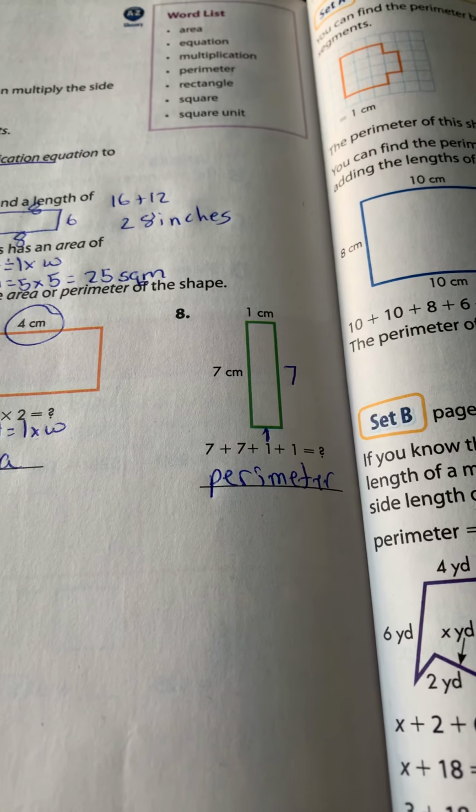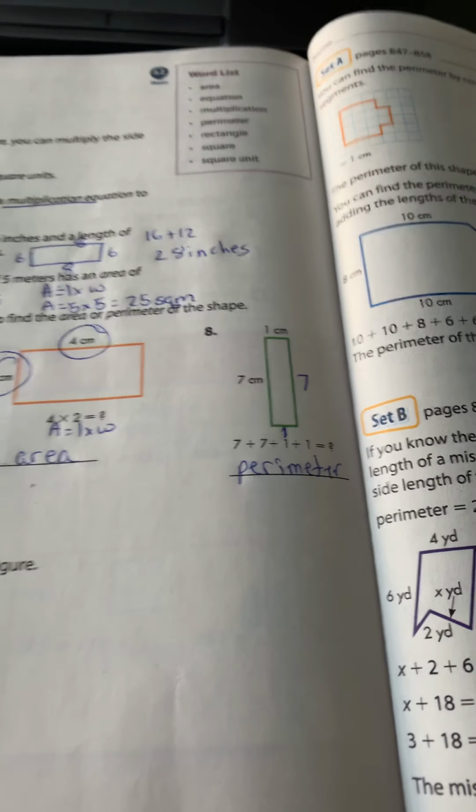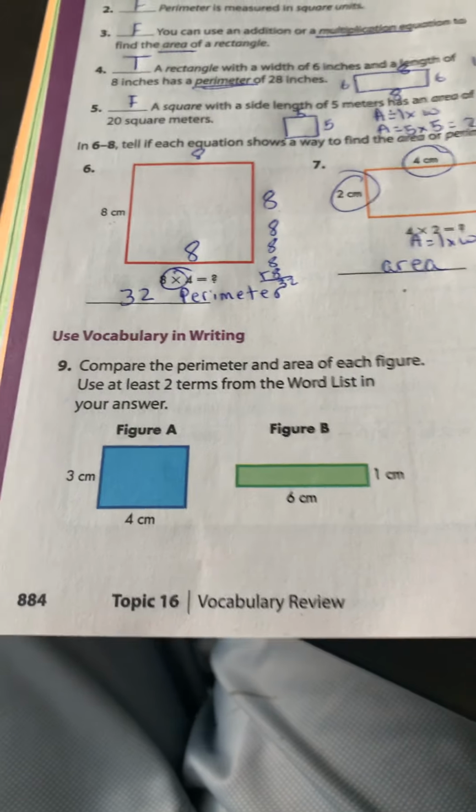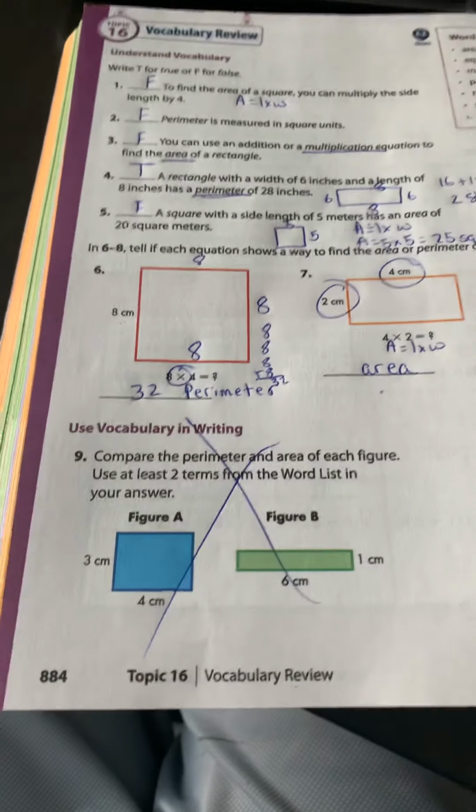Okay. Number 9, we're not going to do it. I just want to do 1 through 8. Excuse me there.